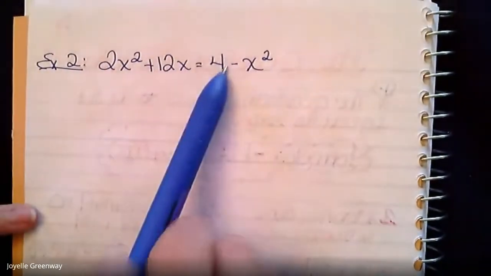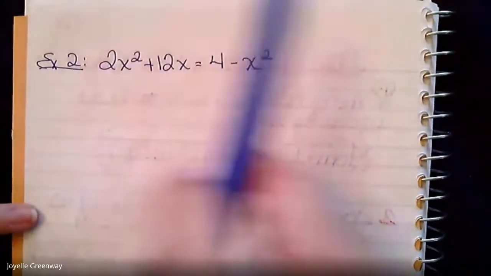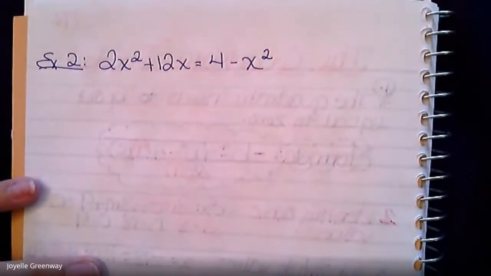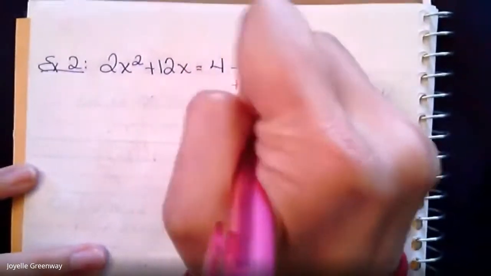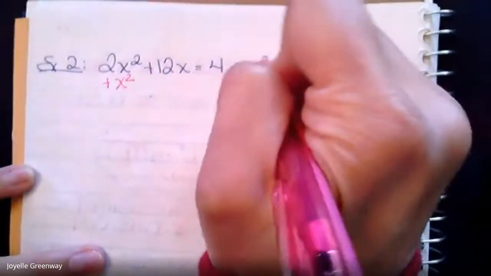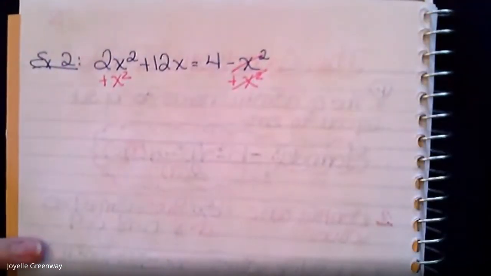Okay, so the first thing we want to do, remember, is to set this equal to 0. So it's not equal to 0. So I need to move both of these terms over to the other side. I'm going to do that by adding an x squared to both sides, because that's going to cancel those terms out over there.